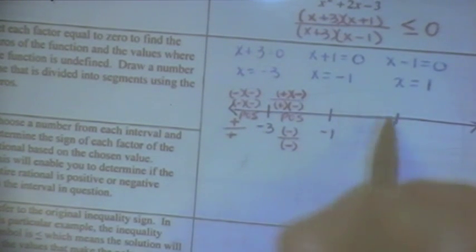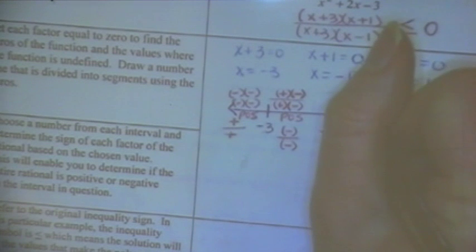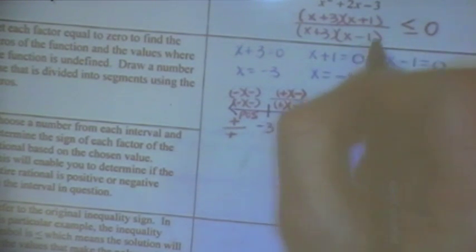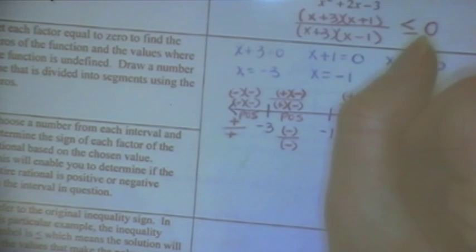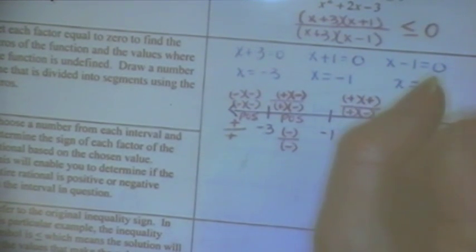Alright, let's go right here between the two. Well, between negative 1 and 1 is 0, so that's easy. If I plug a 0 on top, that's going to be a positive piece. That will be a positive piece. This will be positive. But right here, that's going to be negative. The top would be positive, the bottom would be negative. That makes this whole section negative.